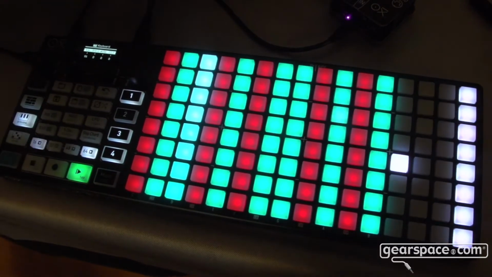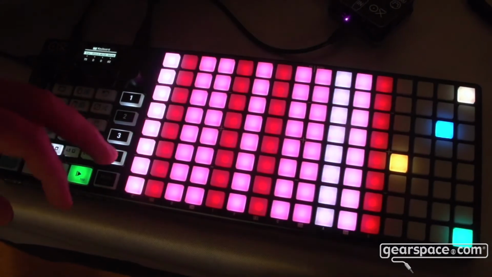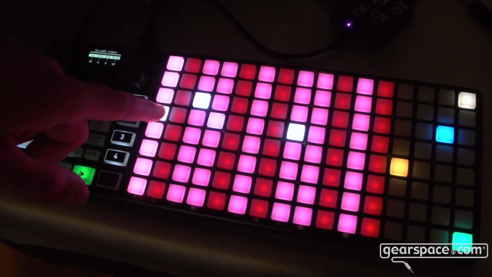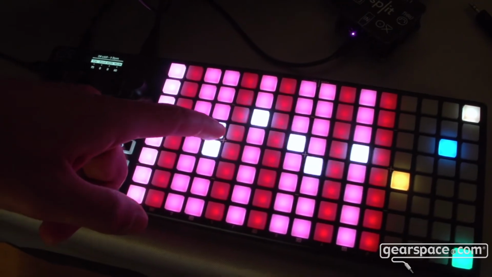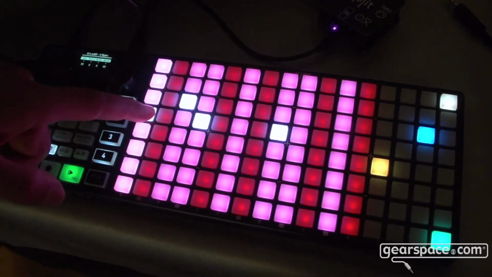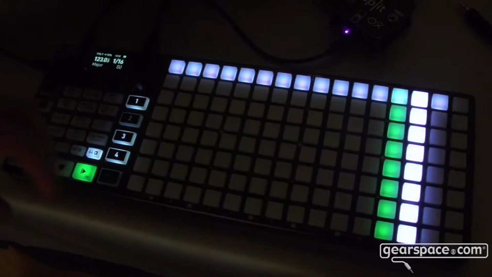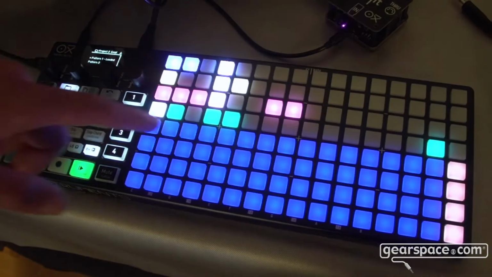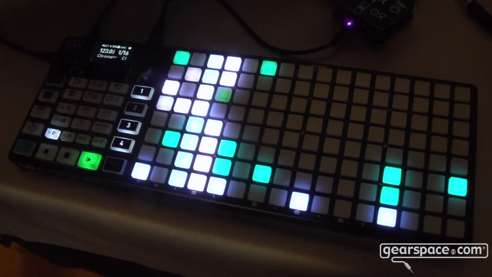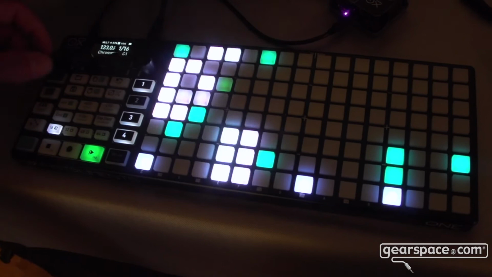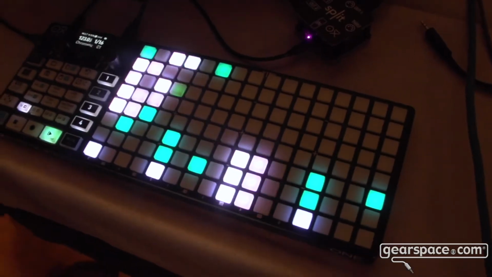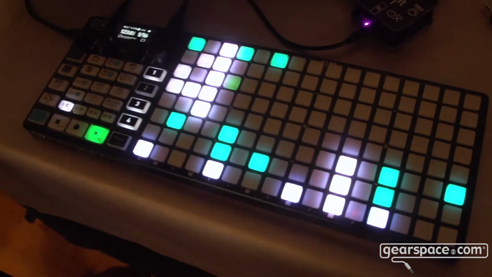Yeah, we have the keyboard view for every sequencer. And we can load again what we had before. Yeah, a lot of features to mention.